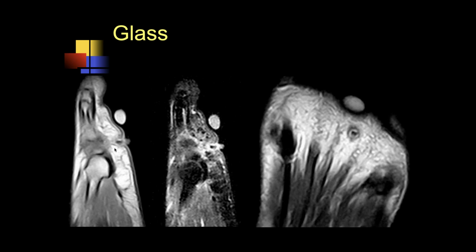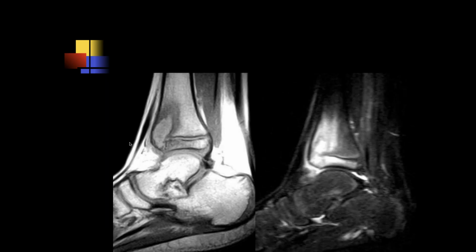So as you know, with plain films, you couldn't see the glass unless it was leaded glass. So they have to be very wealthy individuals before you'd see the glass. Most people did not have leaded glass around, so the glass was pretty invisible to x-rays. But with MR, both give defects here because there's no water inside the glass, so it comes across as black. Okay, Ashu.